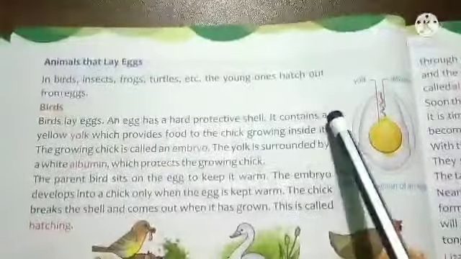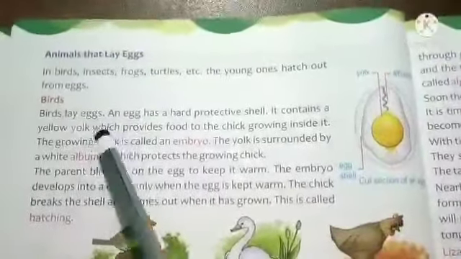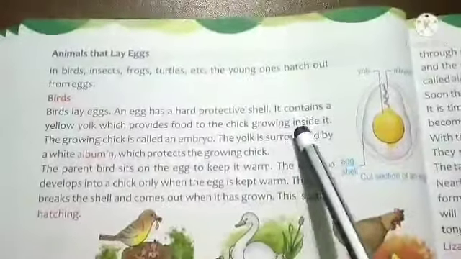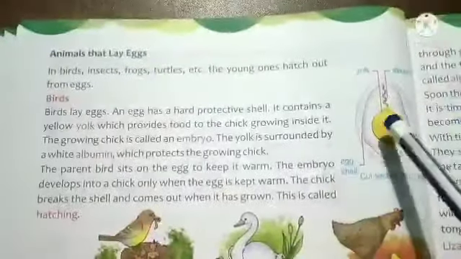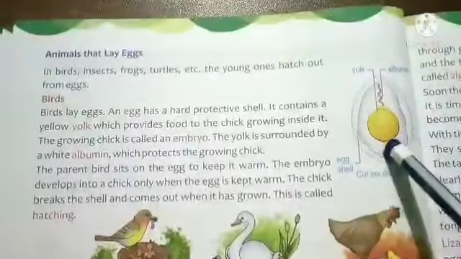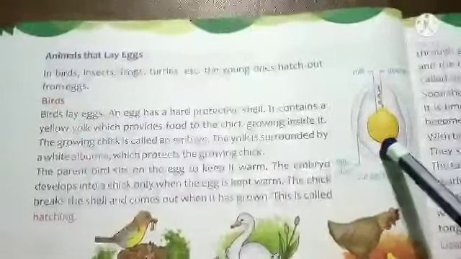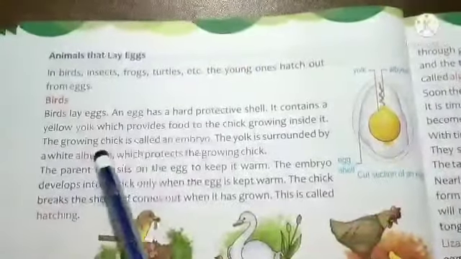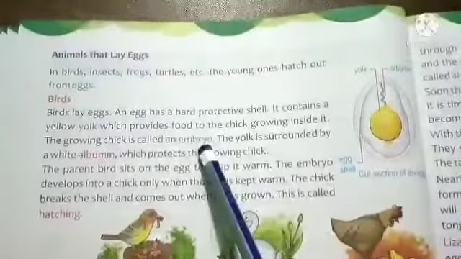It contains a yellow yolk, which provides food to the chick growing inside it. So this is the yellow yolk, you can see here. This is the source of food for the chick which is growing inside. The growing chick is called an embryo.